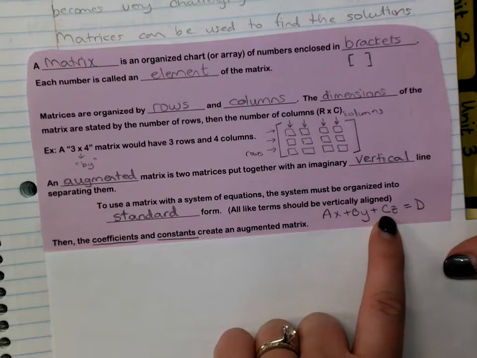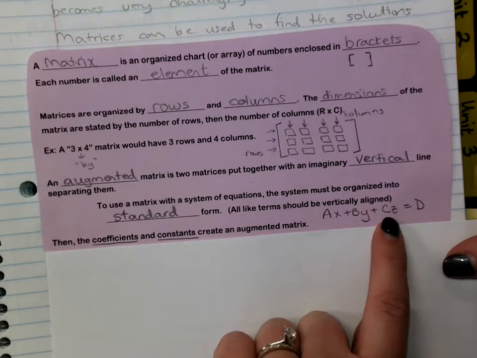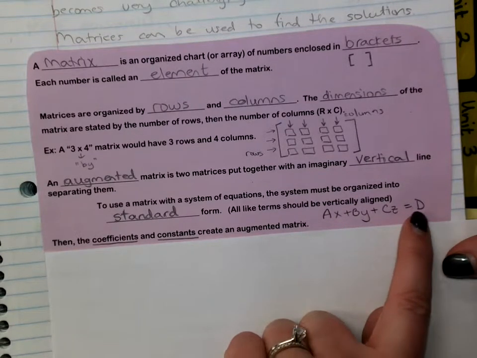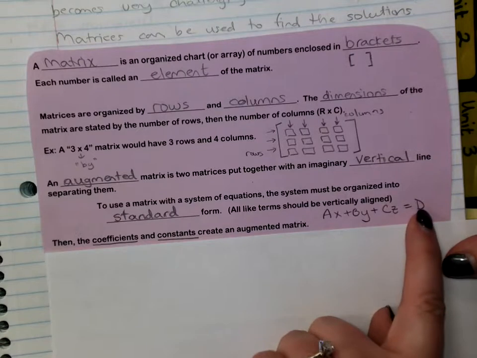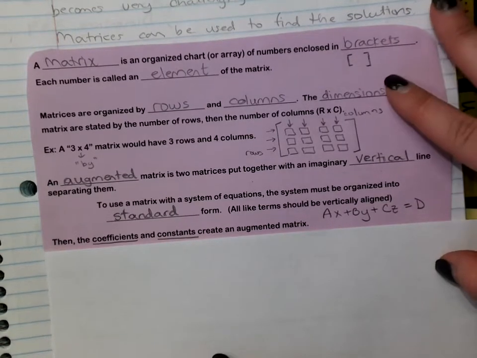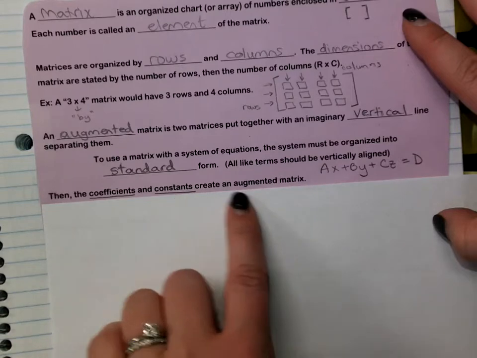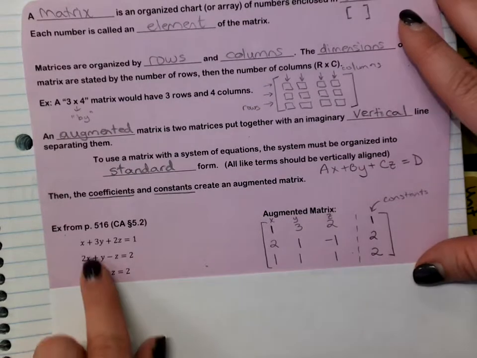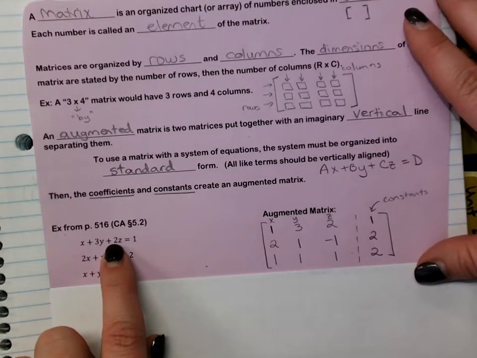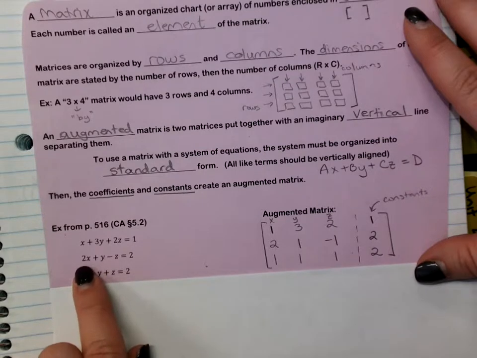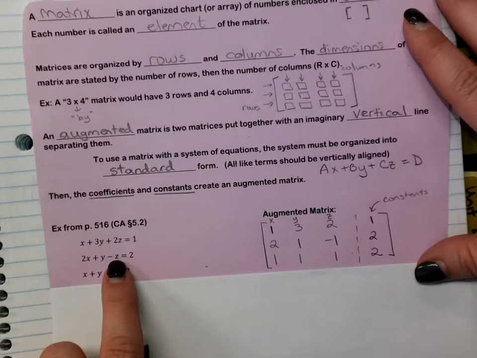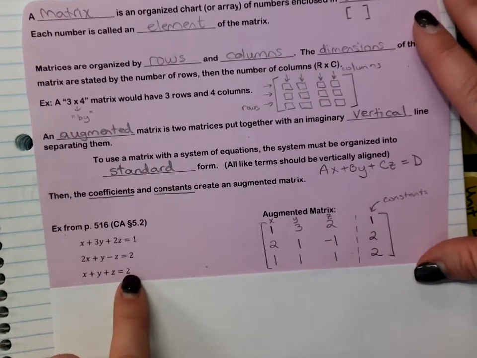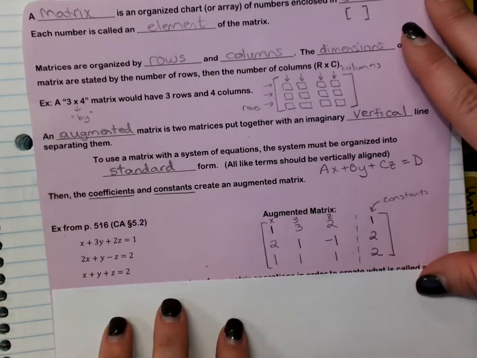So you're going to have 3 variables now, x, y, and z, and they're going to equal a constant. So the x term, the y term, the z term, and then the constant. You're always going to have 3 variables equaling a single constant. So again, the coefficients and the constants create what's called an augmented matrix. So here's the example from your textbook. You have x plus 3y plus 2z equals 1, and 2x plus y minus z equals 2. And the third one is x plus y plus z equals 2. You'll be given that system of equations.